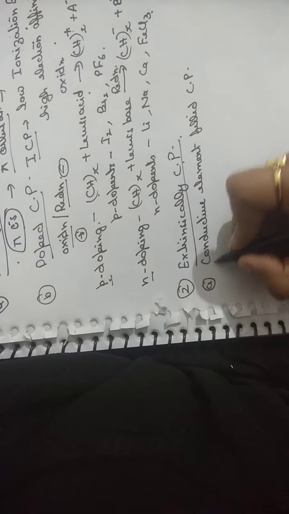In case of an extrinsically conducting polymer, we are going to add a substance from outside to the conventional polymer, and the conventional polymer is converted into a conducting polymer. Now, this is also of two types, and first is conductive element filled conducting polymer.